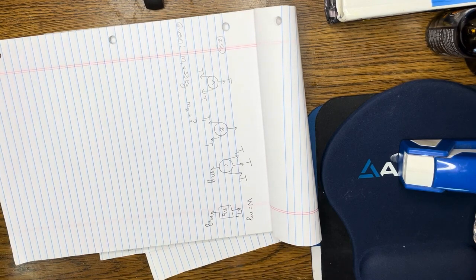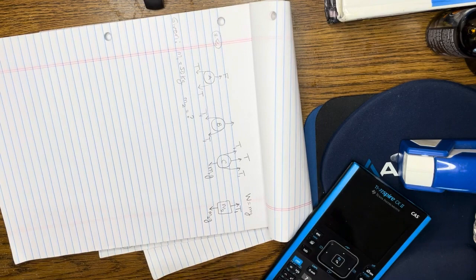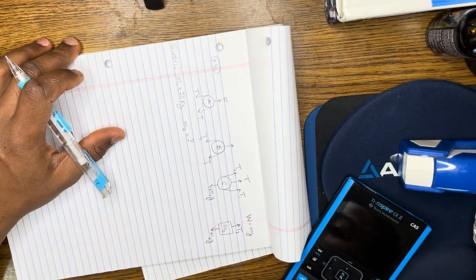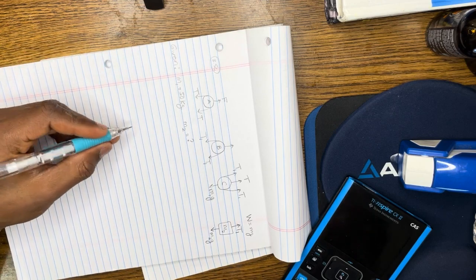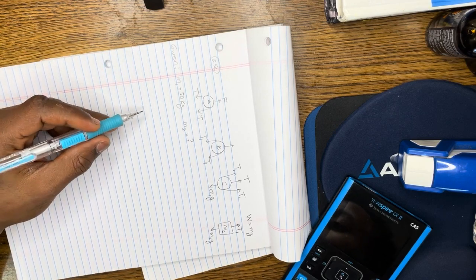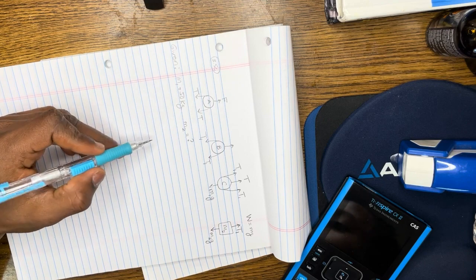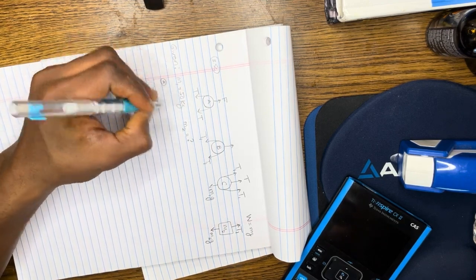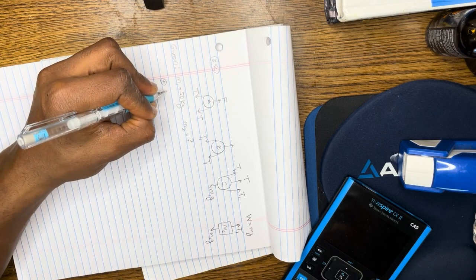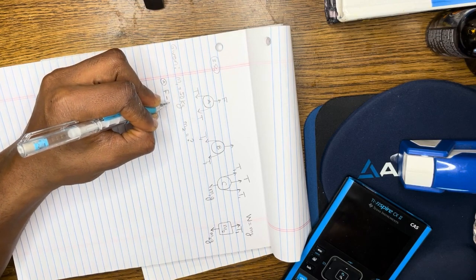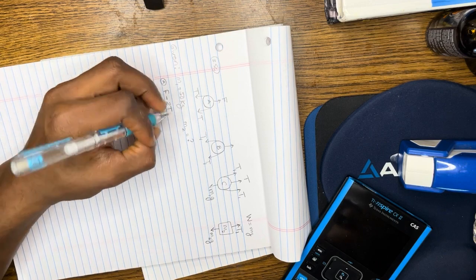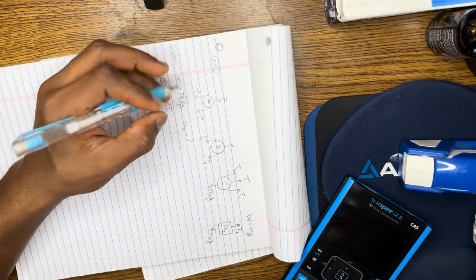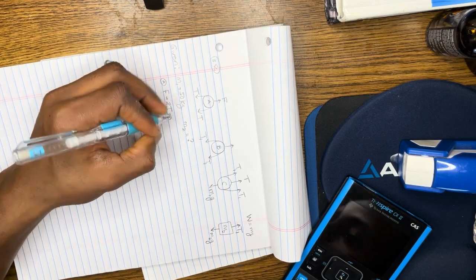I have my calculator right here. Okay. So the next step we have to do is make an equation for every pulley here, for every pulley system. So for A, we have F minus 2T, because T and T are facing down, is equal to 0, okay?